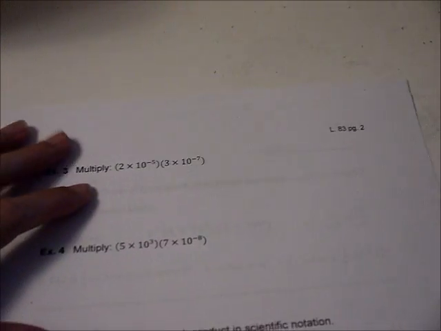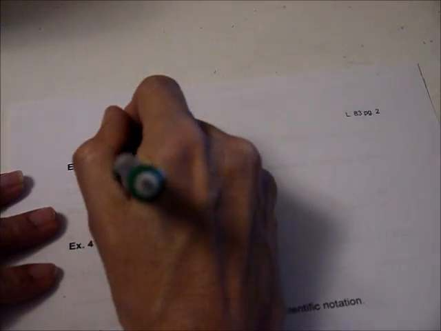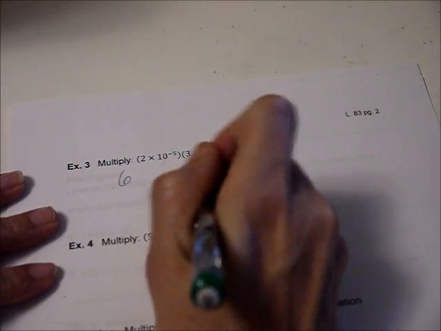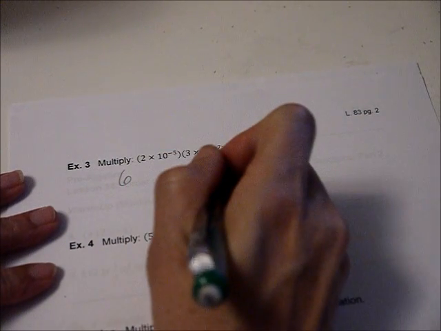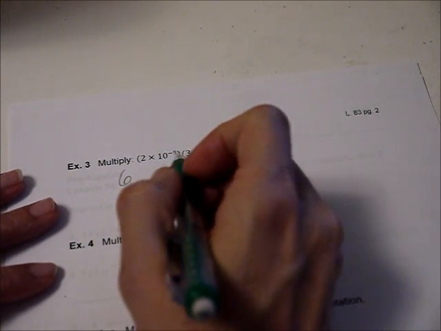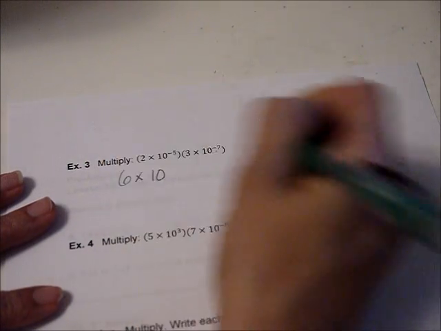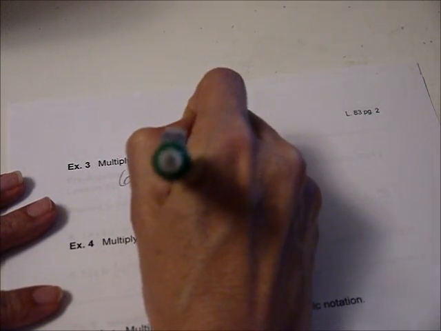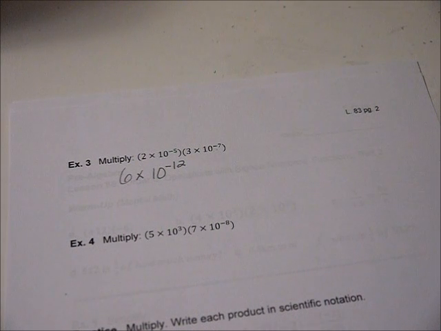Okay, so first off we do 2 times 3. That's not bad, right? 2 times 3 is 6. And then we do 10 to the negative 5th times 10 to the negative 7. So what we do is negative 5 plus negative 7, which would be 10 to the negative 12.